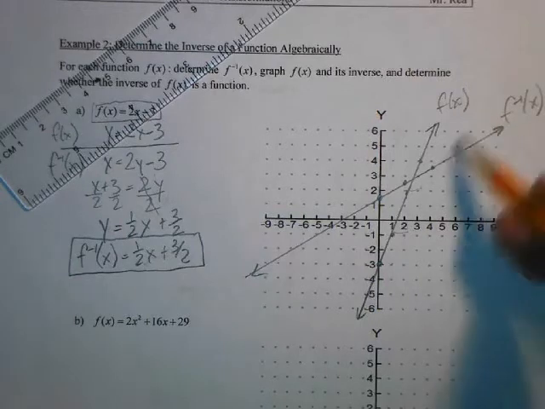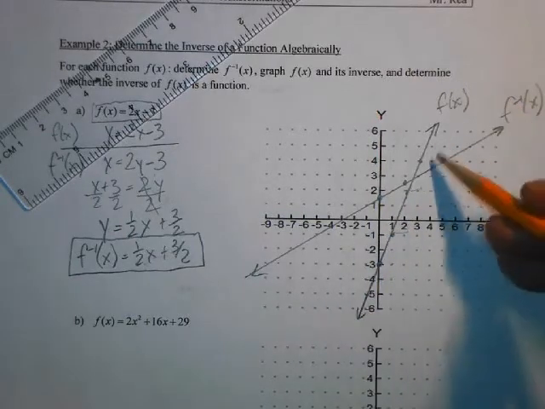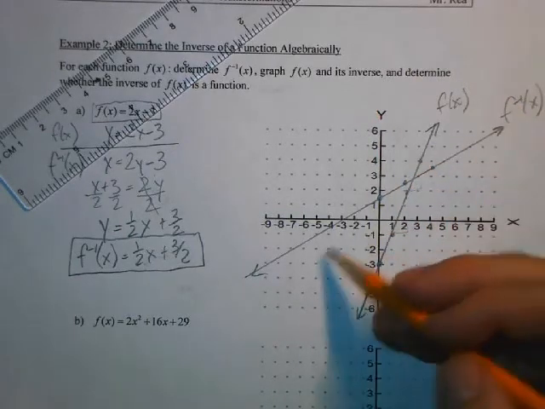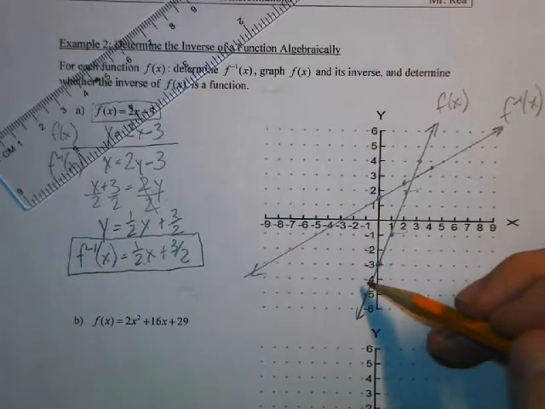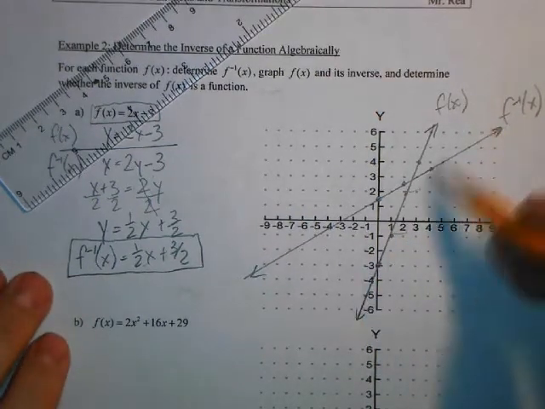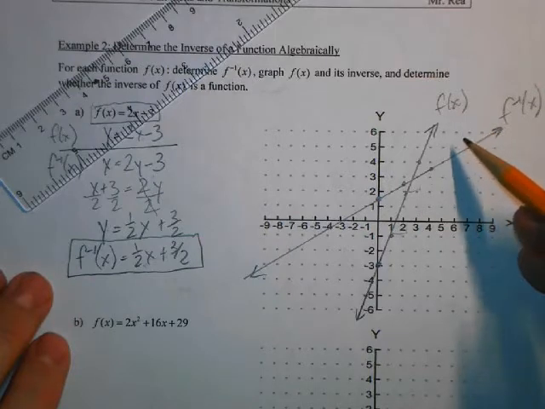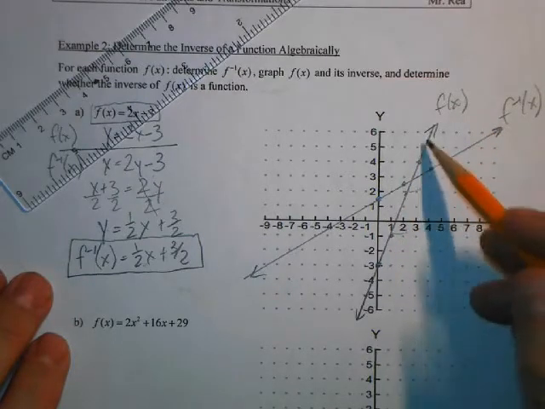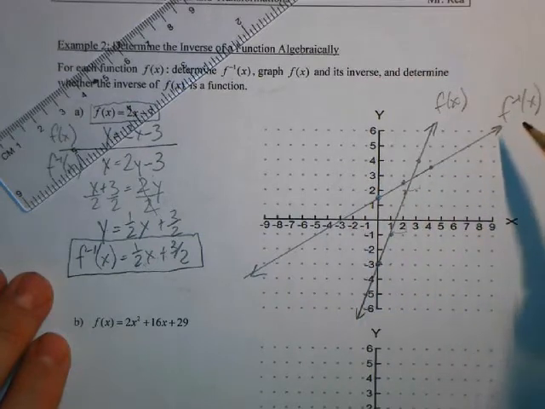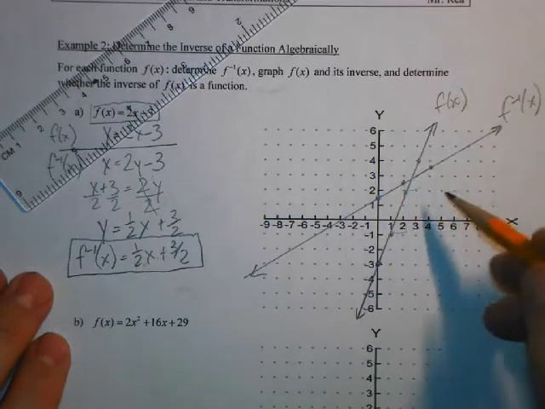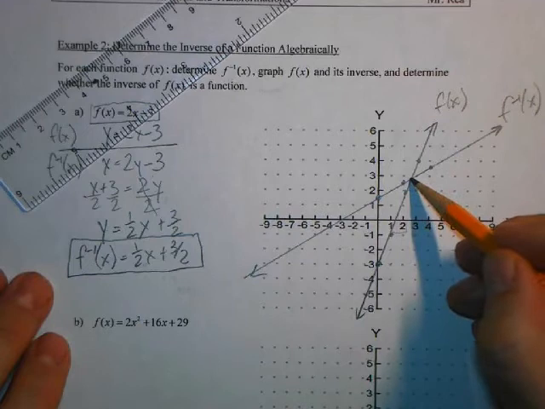Okay, and if I drew my y equals x here, you'd see that these two lines are a reflection of each other in the line y equals x. So I won't do that here, but you definitely could. And you notice where the inverse and the original function join is where their x and y values are actually the same.